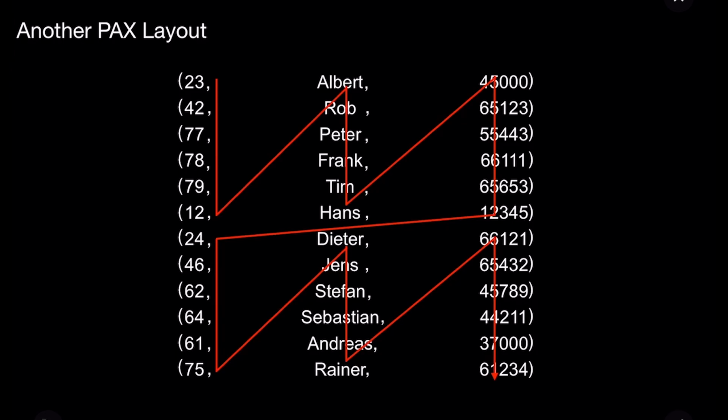We don't have a waste of the storage here because we don't copy the data. There's no replication like in the fractured mirrors or partial redundancy. That's very good.